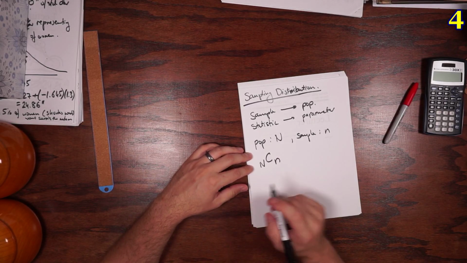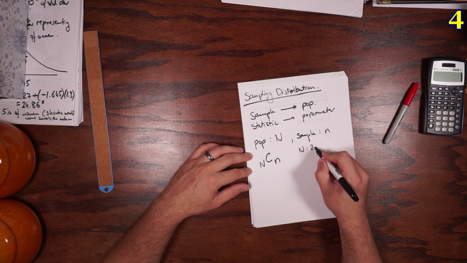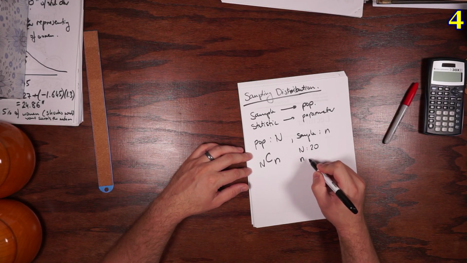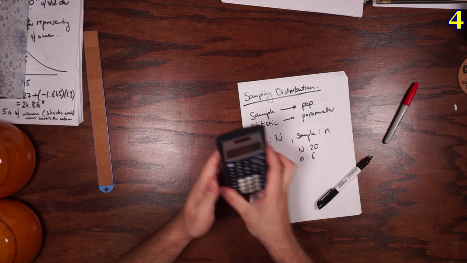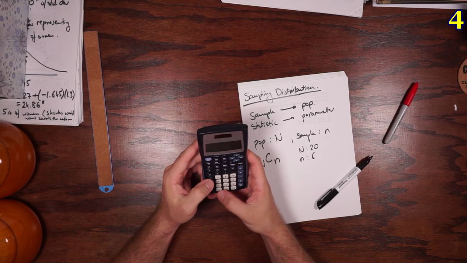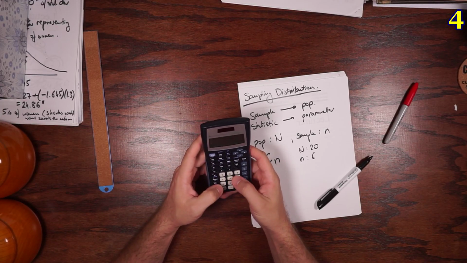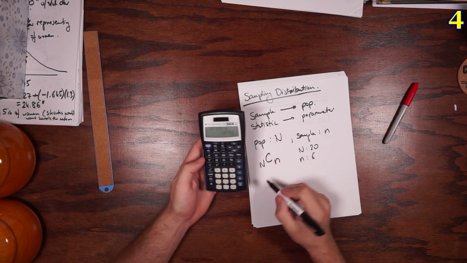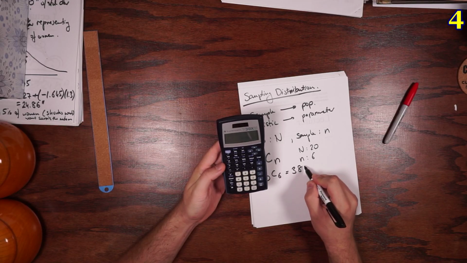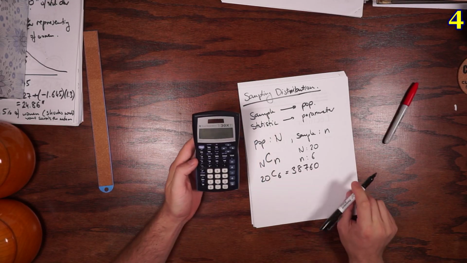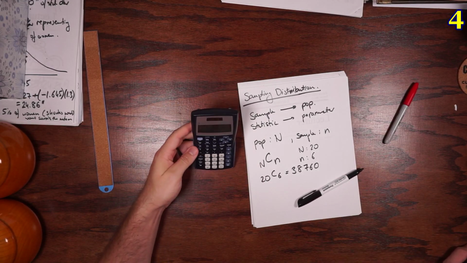We can very quickly realize that if our population is size 20 and our sample is size 6, that number will get very large very quickly. In this case, 20C6 ends up being 38,760. So this is very, very large.